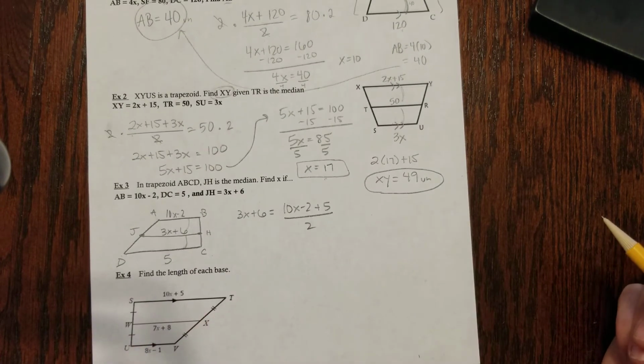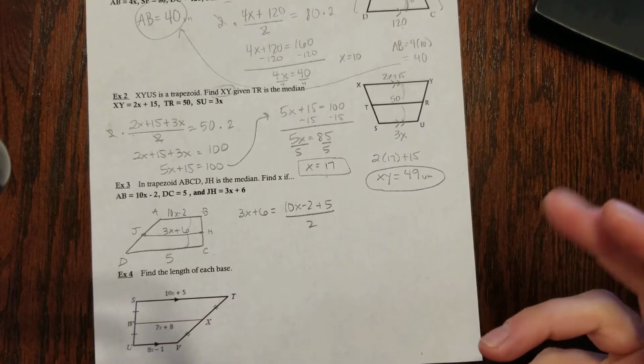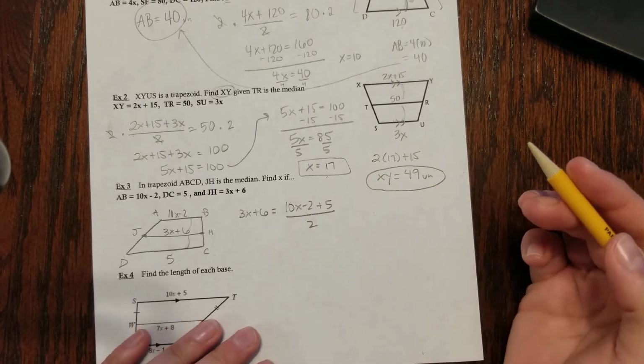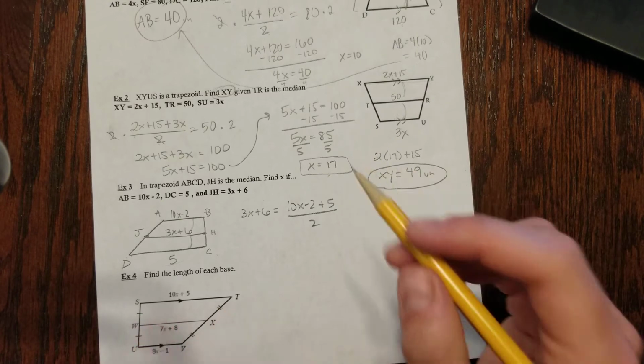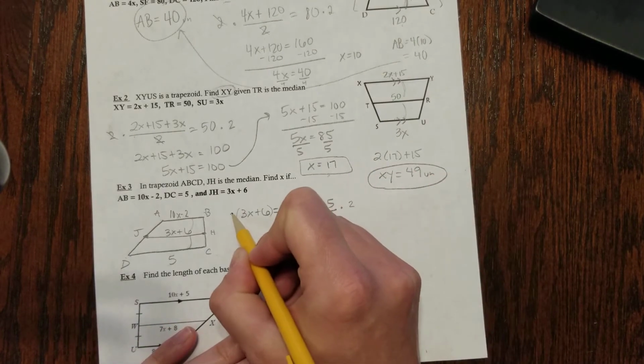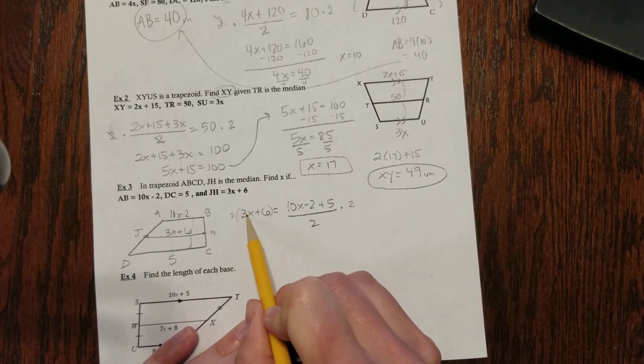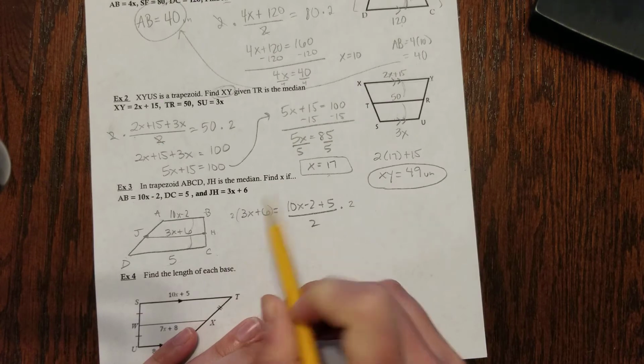All right, so again, we have lots of different strategies here. I'm going to use a different strategy this time. So instead of multiplying by 2 first, which you can definitely do, if you decide to multiply by 2, please remember that this entire side has to get multiplied by 2. So you'd have to do 2 times 3x and 2 times 6.